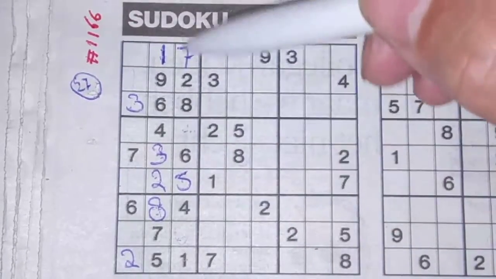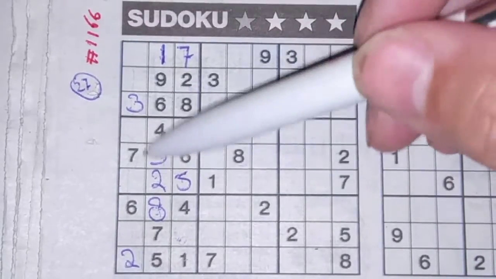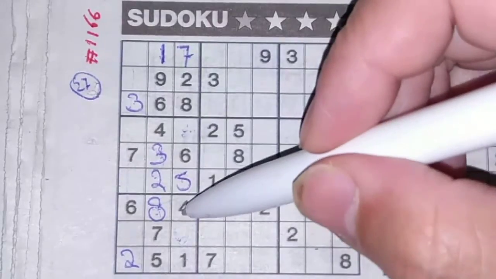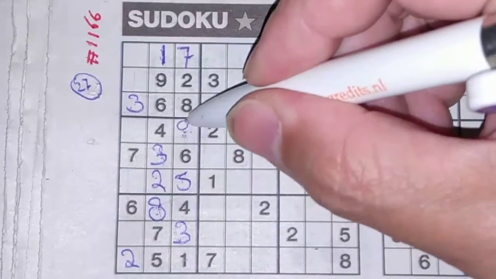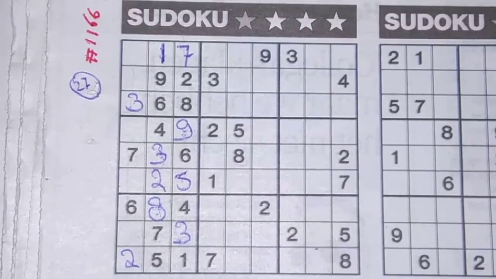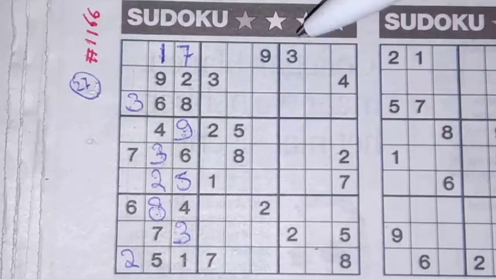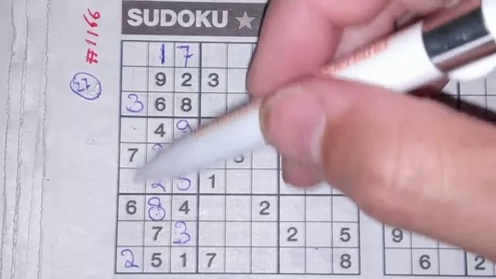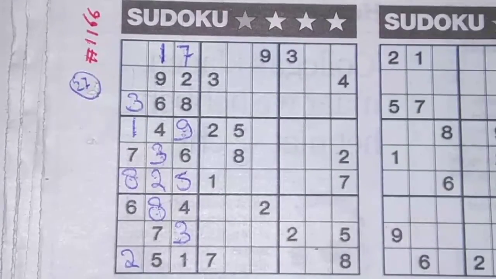2 numbers left in the third column for the numbers 3 and 9. We see here 3 in this big square, so no 3 in this box. 1 box left for the 3 should be there, and the 9 goes here. 2 numbers left in this big square for the numbers 1 and 8, we see here 1, no 1 there. 1 should be here, and 8 goes there.